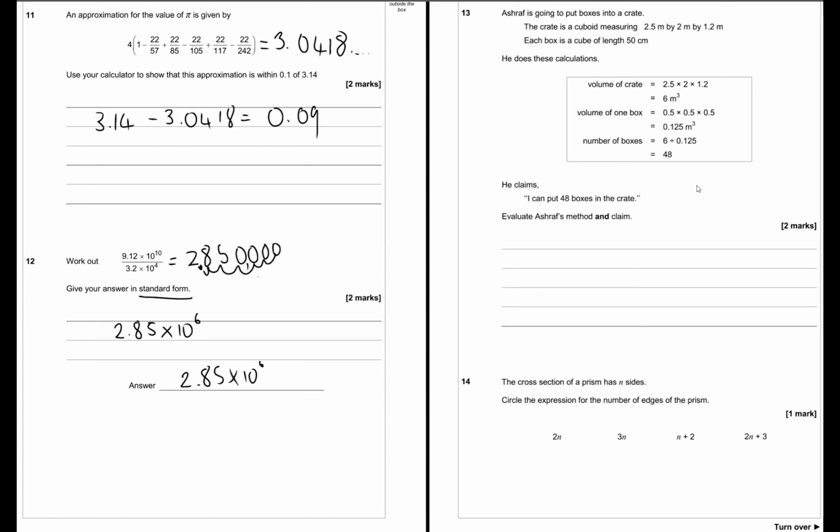Question 13. Ashraf is going to put the boxes into a crate. The crate is a cuboid measuring 2.5 by 2 meters by 1.2 meters. Each box is a cube of length 50 centimeters. Okay, so the volume of the crate is 2.5 times 2 times 1.2, and you get 6 meters cubed. That seems about right. The volume of one box is 0.5 times 0.5 times 0.5, and it gives you 0.125 meters cubed. That seems right. So the number of boxes he thinks is 6 divided by the volume of each box. So it's the volume of the crate divided by the volume of the boxes.